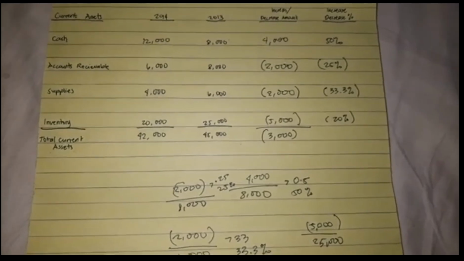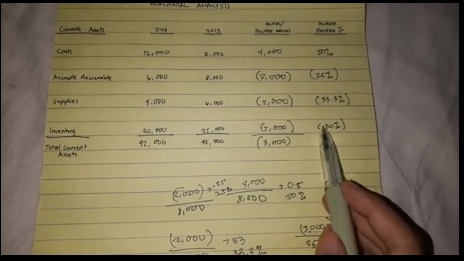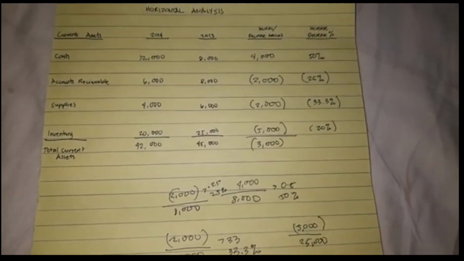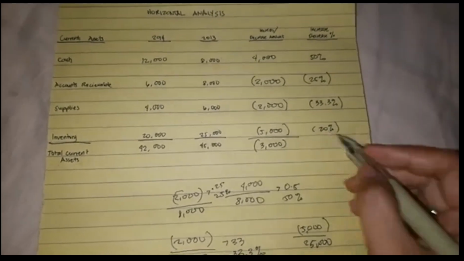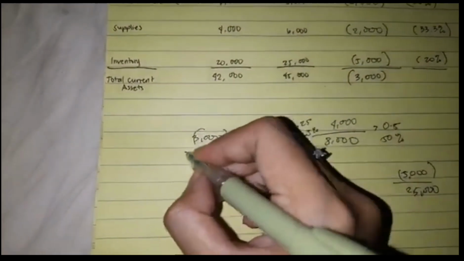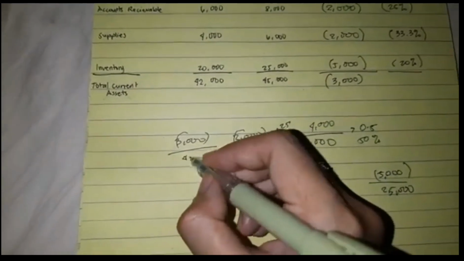I don't need to put a negative in there since that's already negative. And the final thing we'll do is the total current assets, which is my 3,000 decrease over the 45,000.